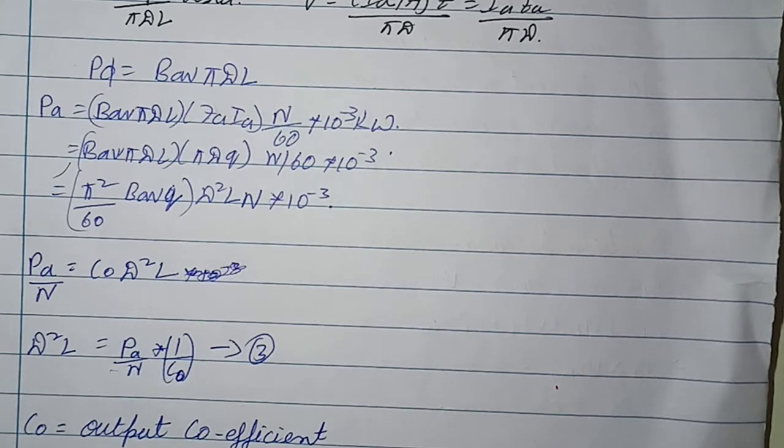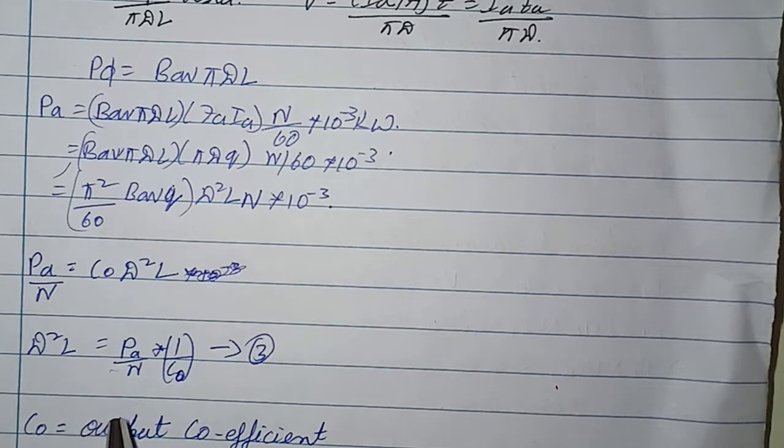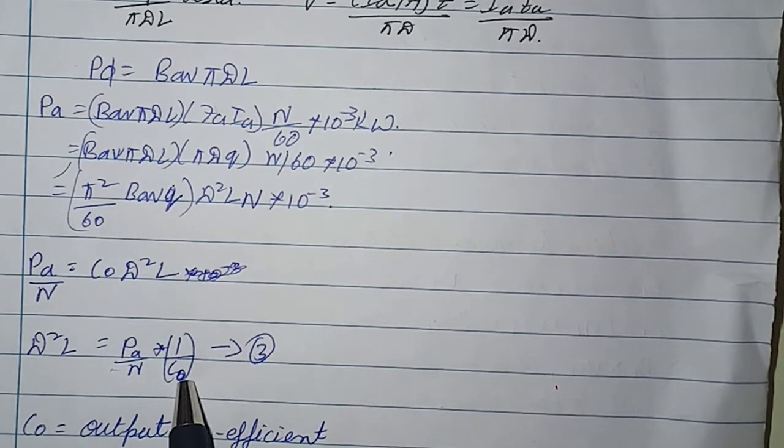So we had said in the beginning, the output equation is the one which relates the output of the machine with the dimensions, taking into consideration the specific loading. This C naught represents the specific loading, which is a combination of specific magnetic loading and specific electrical loading.